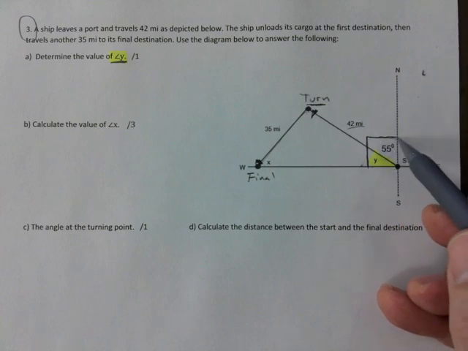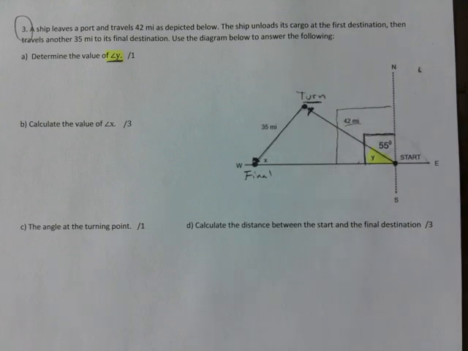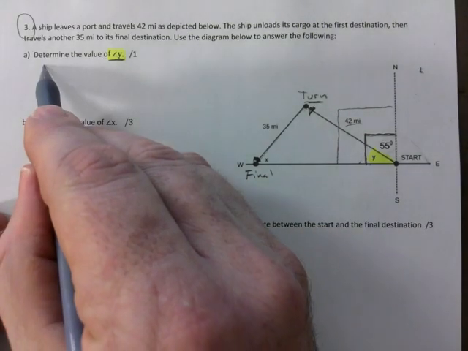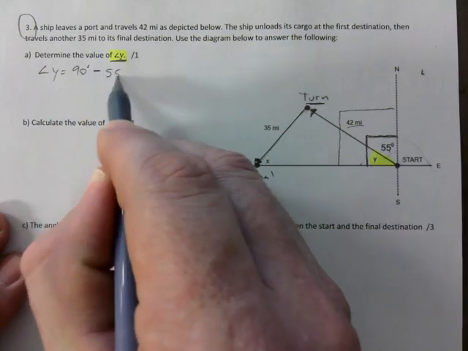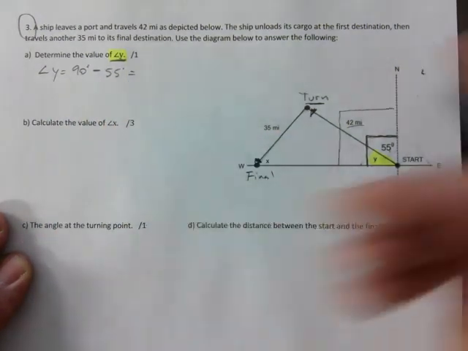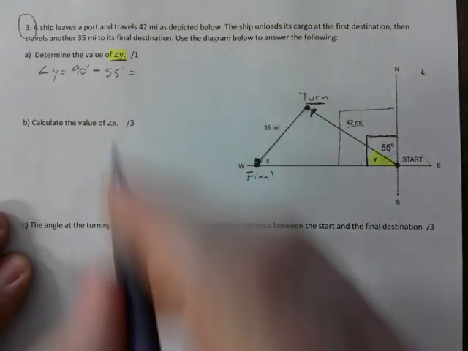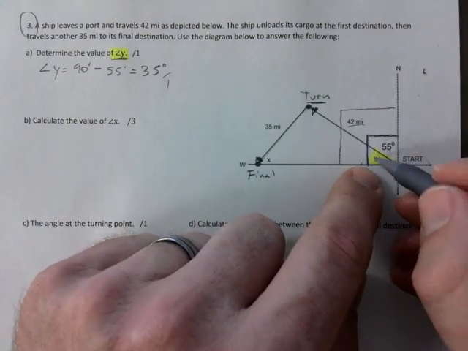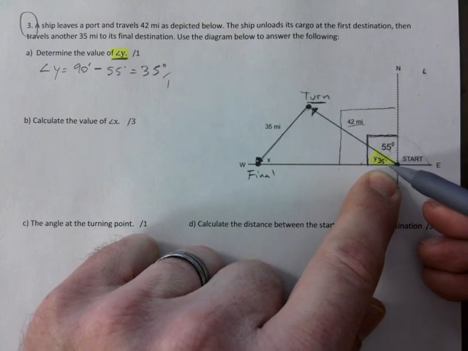I've never seen an angle that big before, have you? Hey, you want me to go even bigger? There we go. Okay, it's still 90, right? It doesn't matter. So angle Y is 90 minus 55. Okay, so we're good there. Just making sure, yeah, that's 35 degrees. One mark for that. Who would have thought, eh? 35. So that's when you put the 35 in here. Now you have that angle inside.